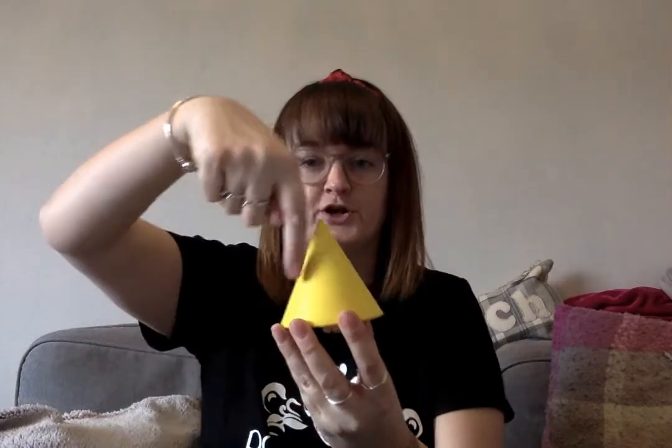Right, so we've looked at cuboid, we've looked at cube, and cylinder. Now this one is called a cone. A cone has 1 flat face, a circular bottom, and then it's got 1 curved face that goes round and round, just like the cylinder, and it's got 1 corner. So that's a cone, just like an ice cream cone.